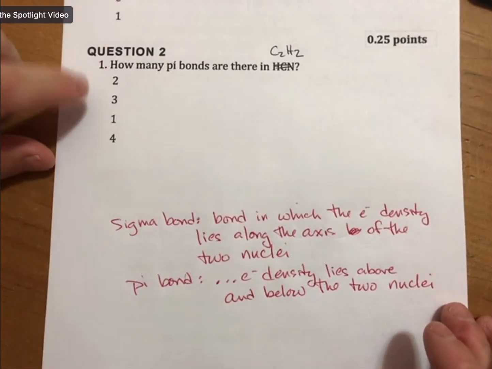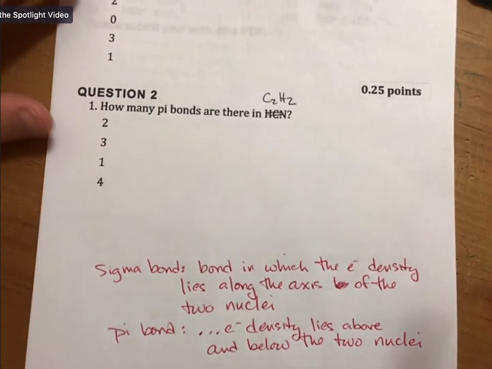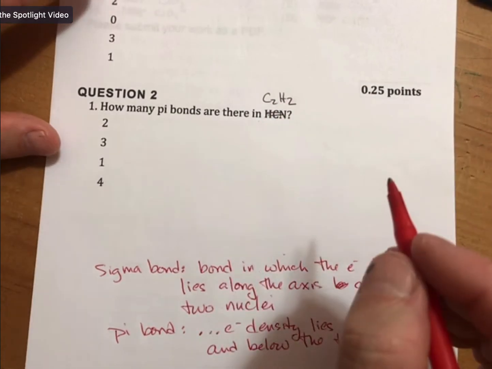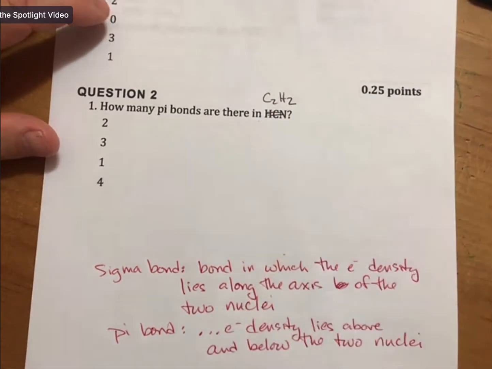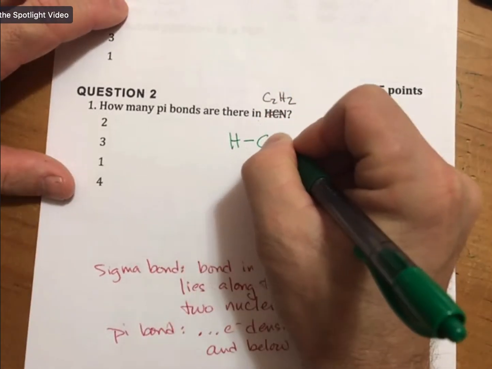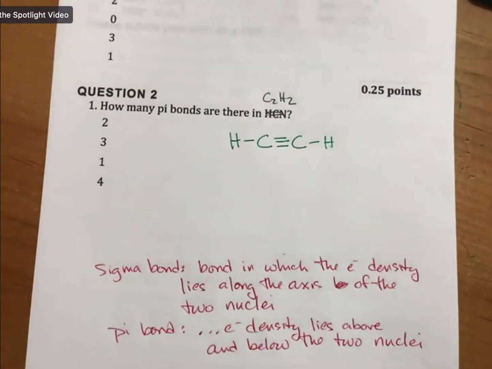I'm actually going to start with question 2 first here. Question 2 says, how many pi bonds are there in C2H2? If we draw the best Lewis structure, we will find that there is a triple bond between the two carbons.